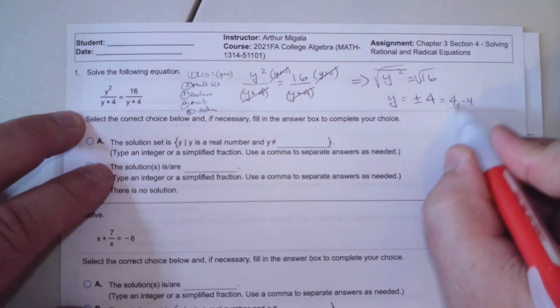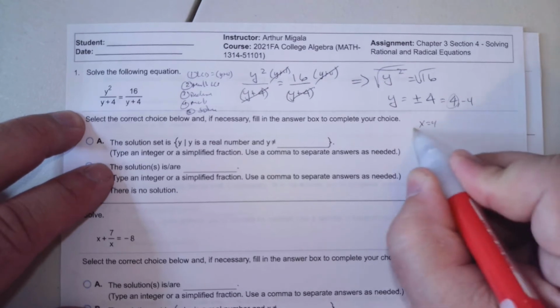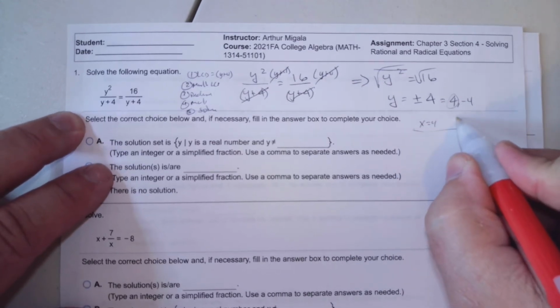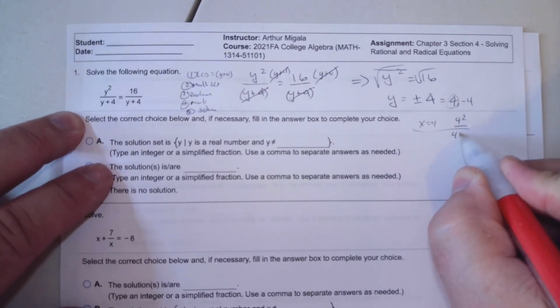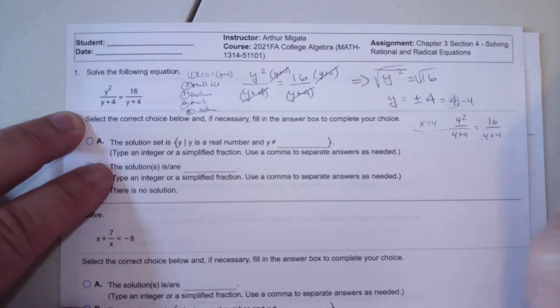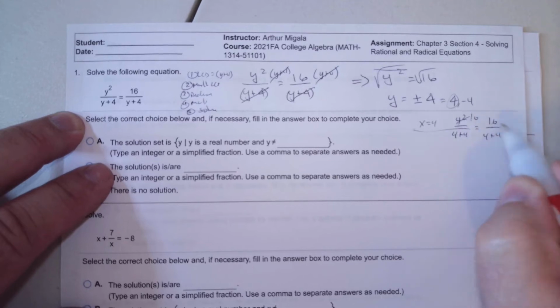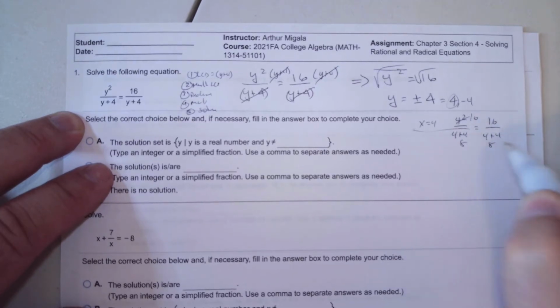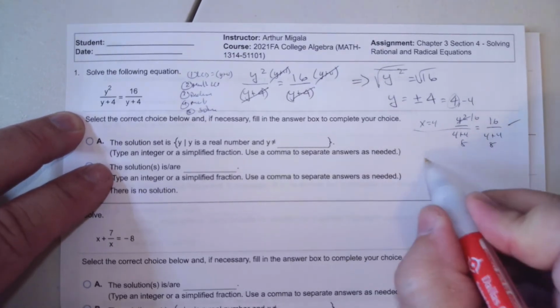Okay, so let's say we put 4. We have 4 squared over 4 plus 4 equals 16 over 4 plus 4. 4 squared is 16. 4 plus 4 is 8. Yep, so that works.